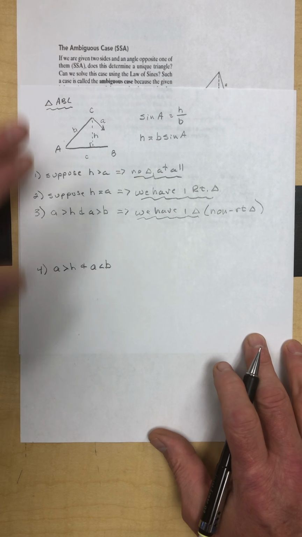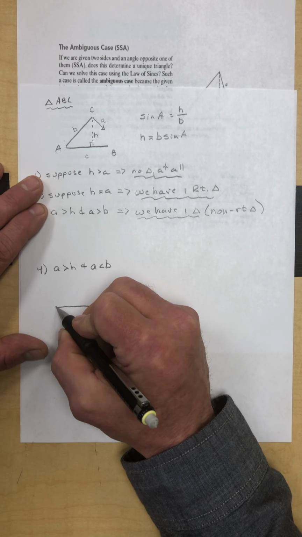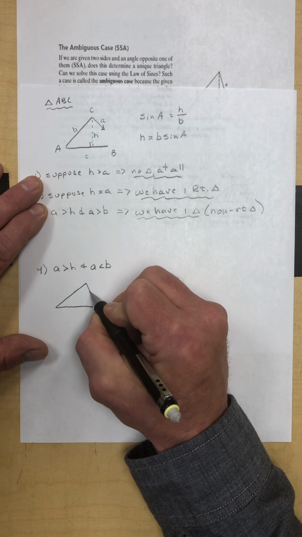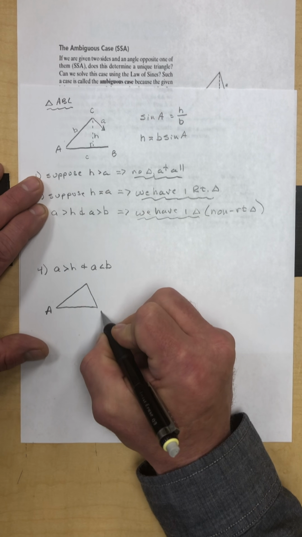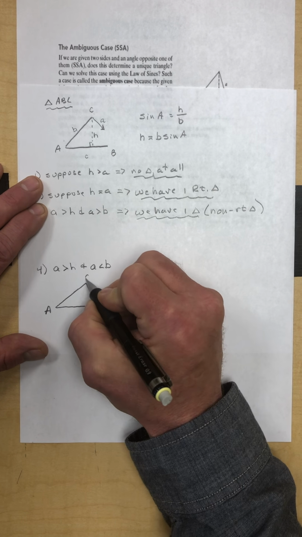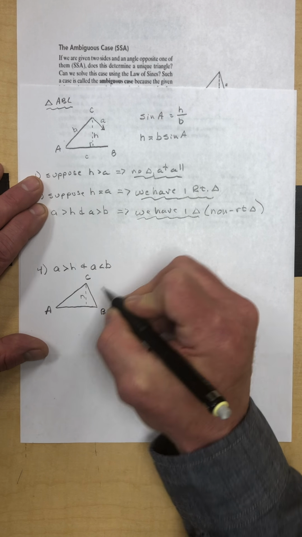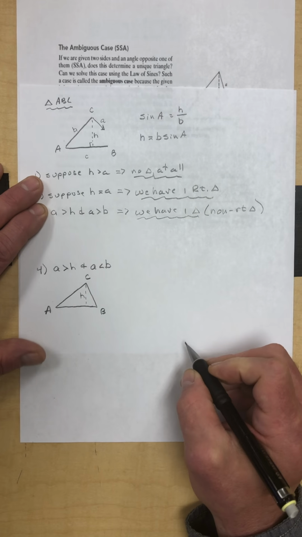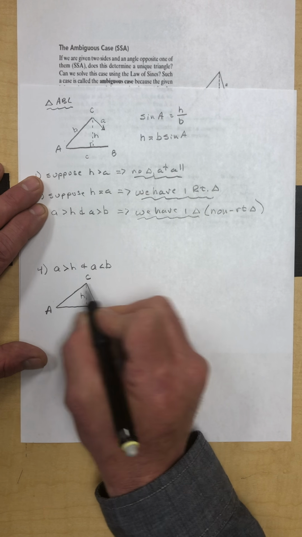So we have a triangle like this. Here's your a, here's your b, here's your c. Your h is in there. We know that a is less than b, but a is greater than h.